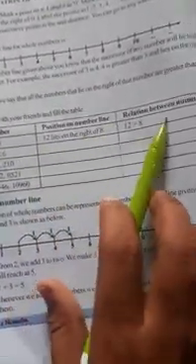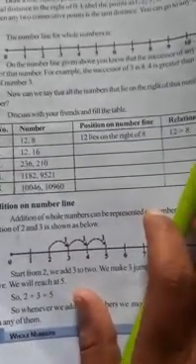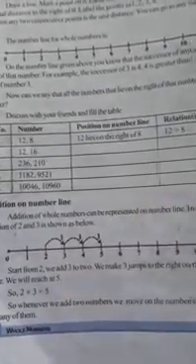Now here one table is given: number, position on the number line, and relation between the numbers. Very simple. You should remember two important points.